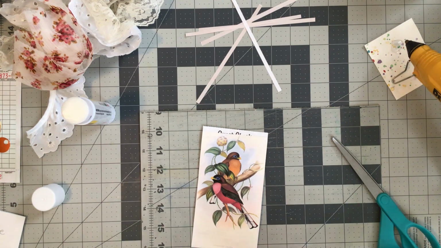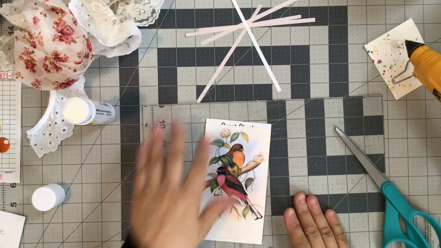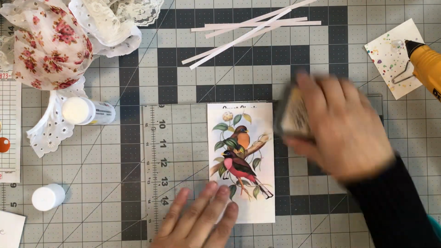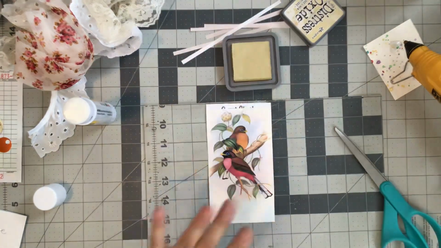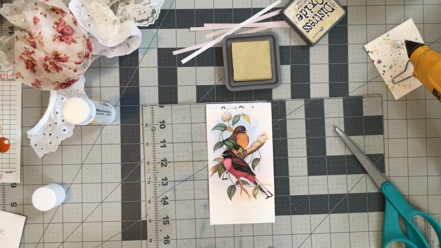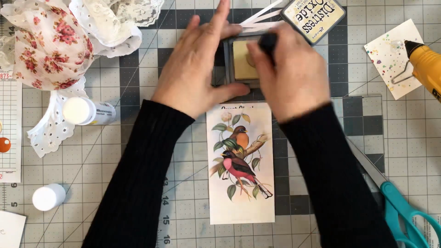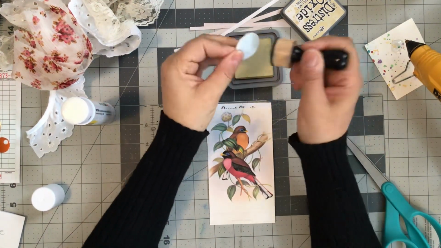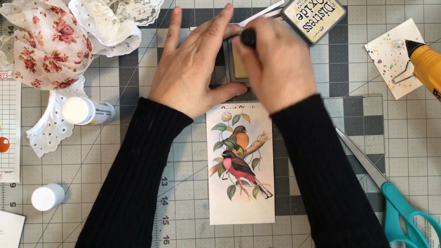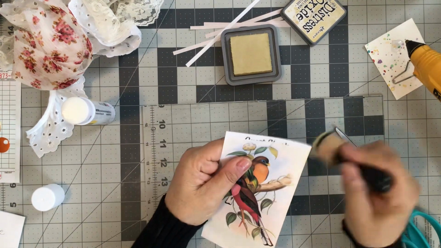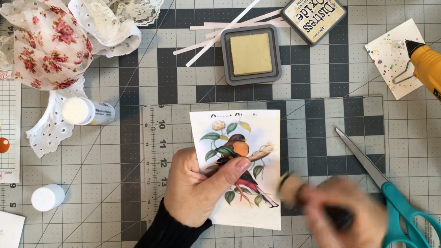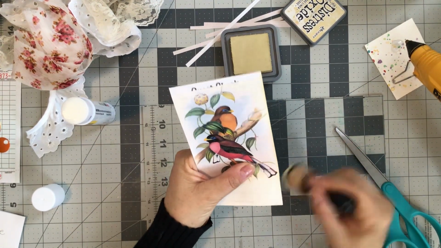And for my next make on the guest check, I pulled out antique linen, but I think I'm going to go ahead and use a little bit of it on this one as well, just because it's nice and light and soft. Oops. I think it'll be okay. I was going to use vintage photo, but I think this will work fine for both of them.